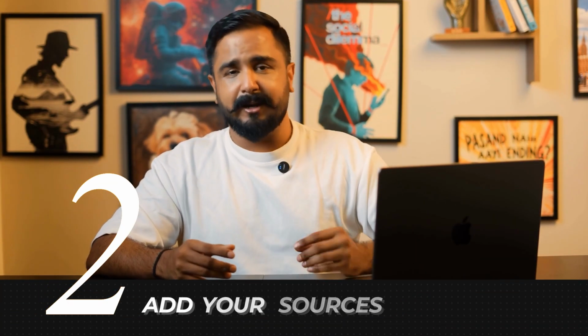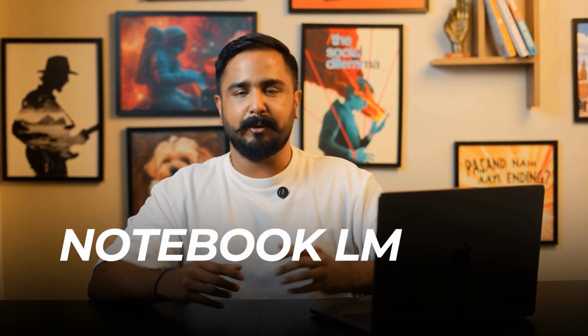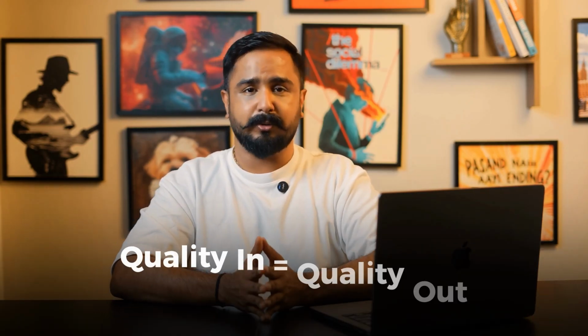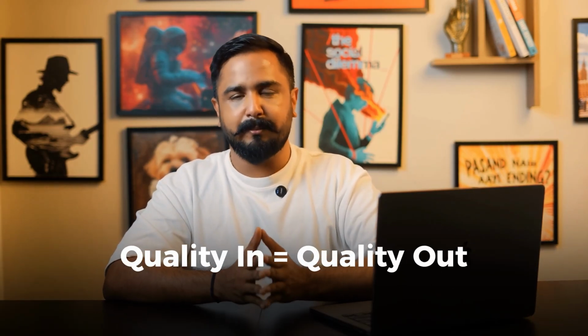Step 2. We need to add our sources. Step 2 is where NotebookLM becomes powerful, and it starts with understanding one thing. NotebookLM is not like ChatGPT. It doesn't pull from the open internet. It doesn't guess. It only works with the sources you give it. So the quality of what you put in directly determines the quality of what comes out.